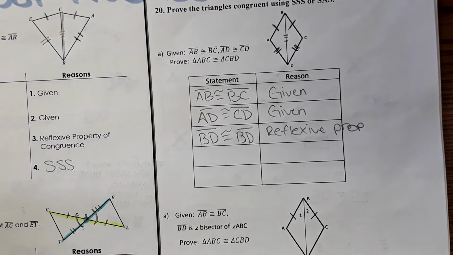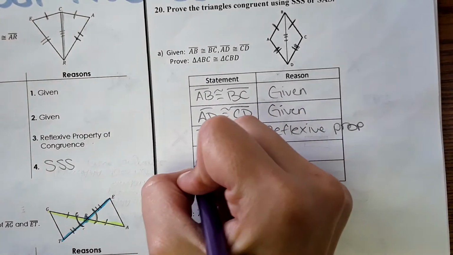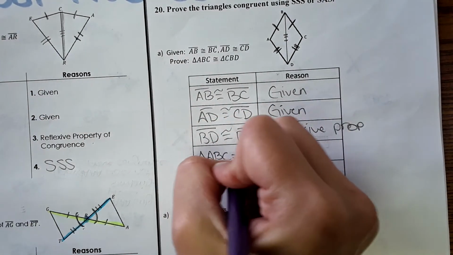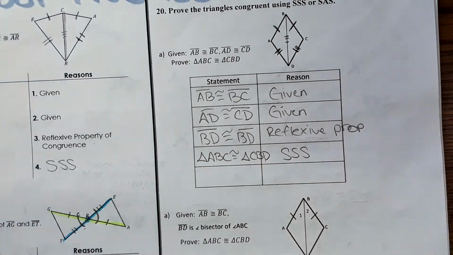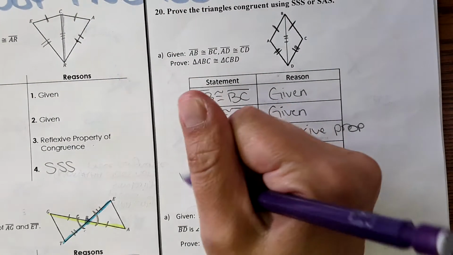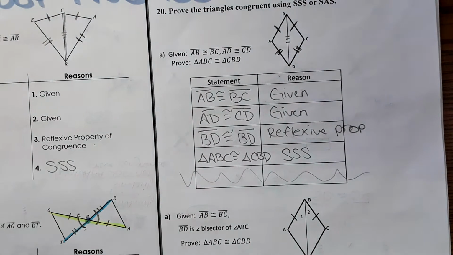And now I have all three sides equal, so I can say that triangle ABC is congruent to triangle CBD because of side, side, side. And I'm done. We don't need the last space.